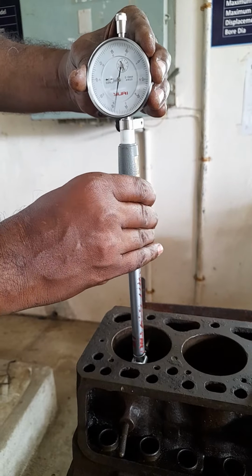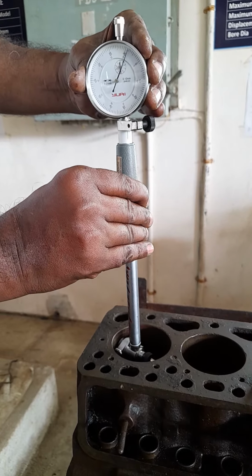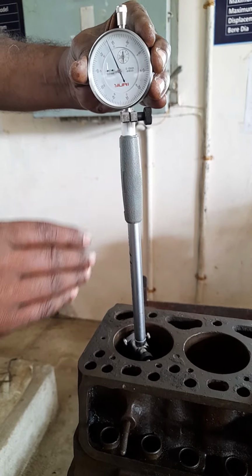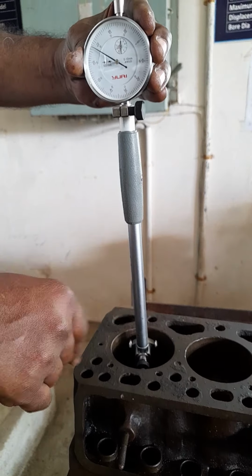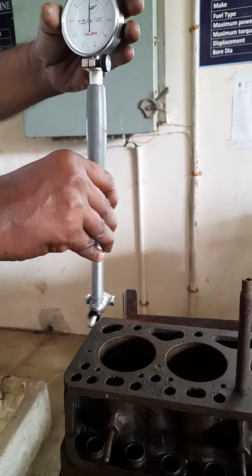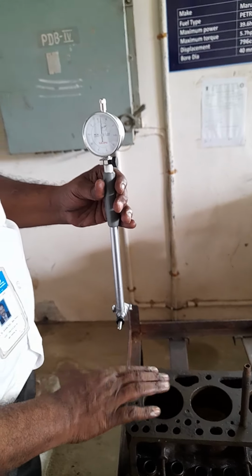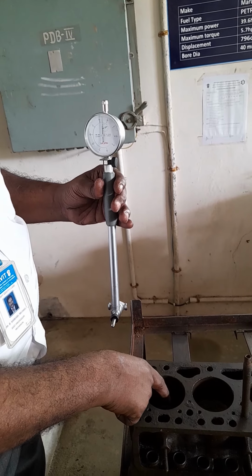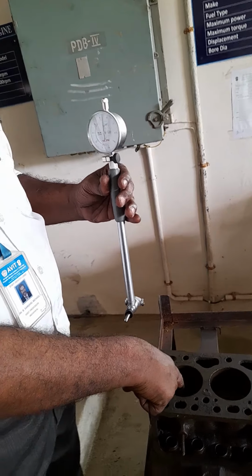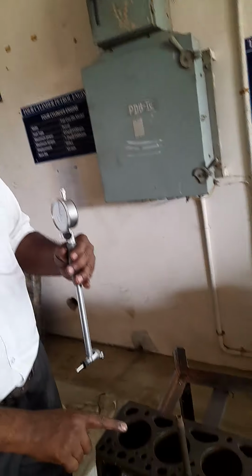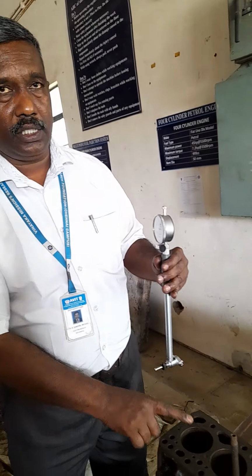Whenever you rotate it inside, it comes back to the original position, showing that amount of deviation. The dial bore enlarges, and after that you take a reading. You take readings at the top, the middle and the bottom of the bore. Three places you take the measurement.